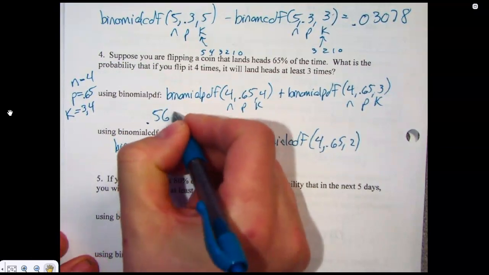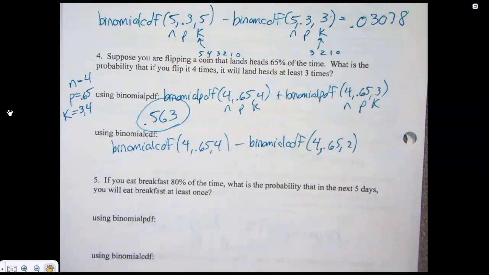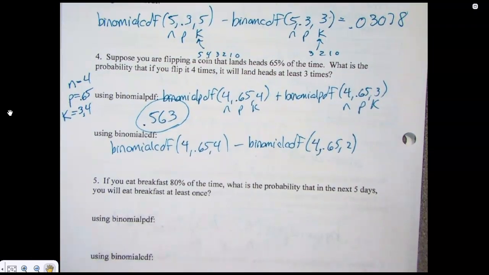I got 0.563. Either way, right? Doesn't matter which way you're doing to get it.